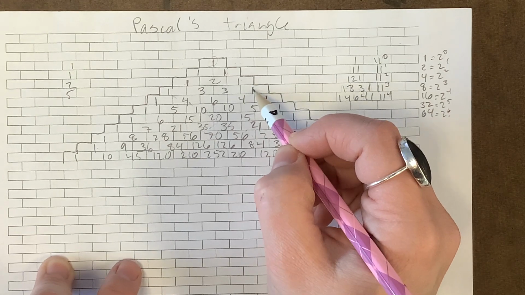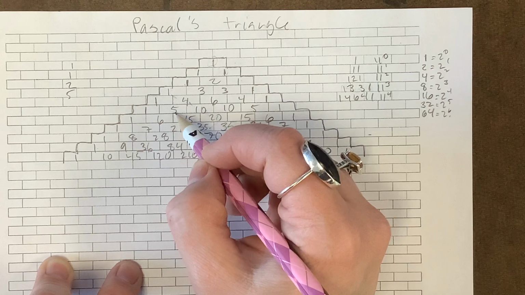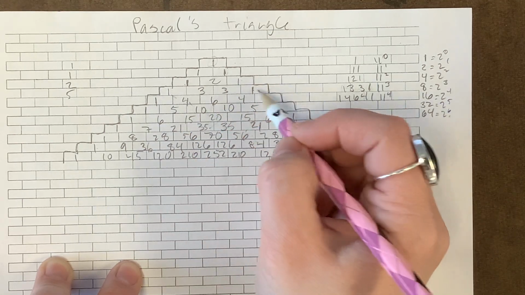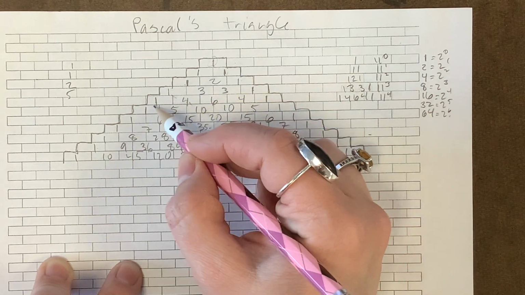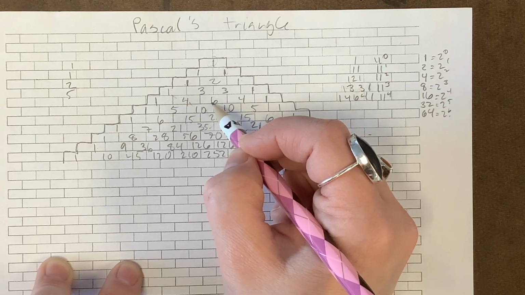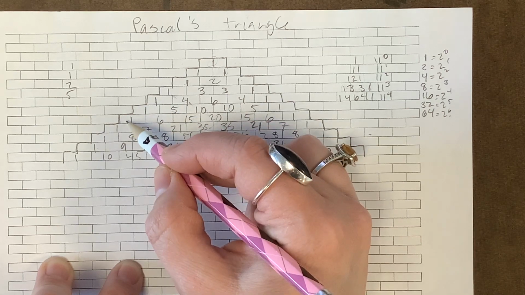And then we come to this one, 1 plus 6 plus 5. Oh, I skipped a row. 1 plus 3. Yeah, we did that one. So 1 plus 6 is 7. Plus 5 is 12. Plus 5 is 13.